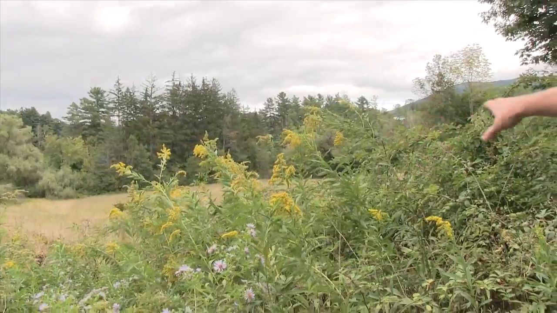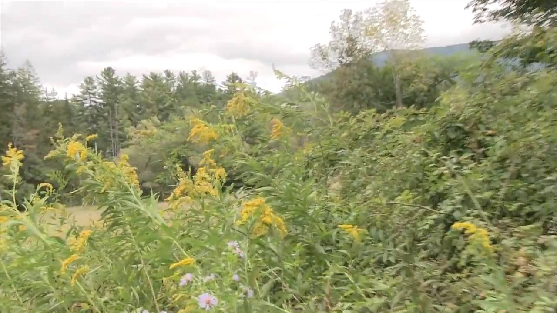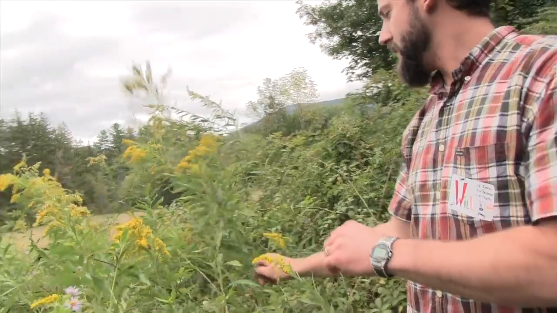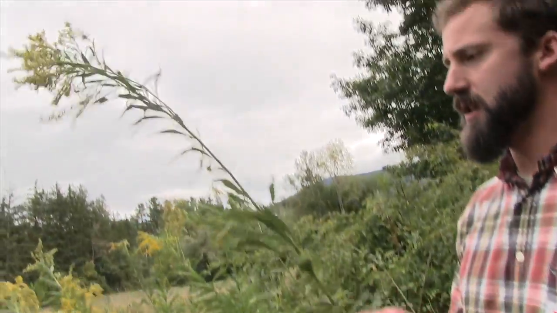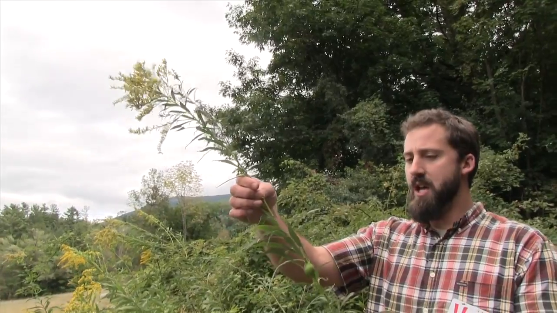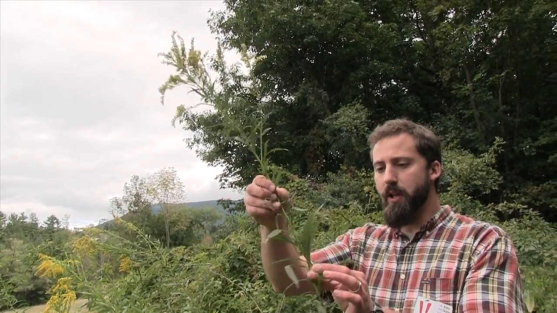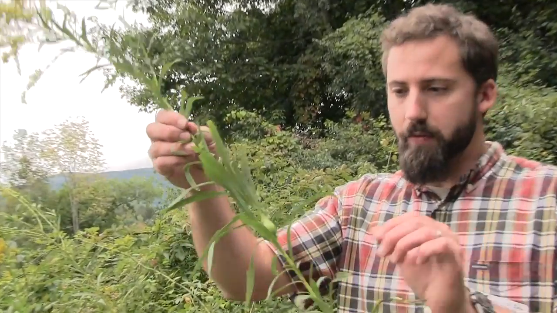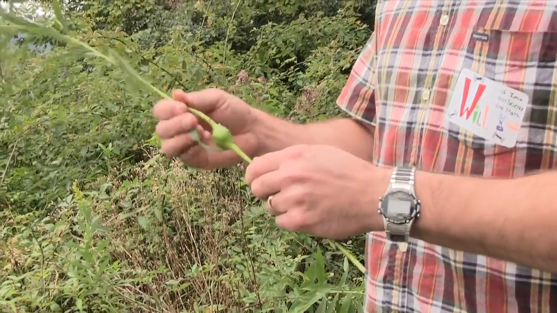If you look closely in this patch of goldenrod, you'll see something maybe a little bit out of the ordinary. This goldenrod stalk here is exhibiting a curious phenomenon, which is it has growing something that looks quite a lot like a fruit, like an apple, for example. But in reality, it's a little bit more sinister. This is not something that the plant is producing on its own.